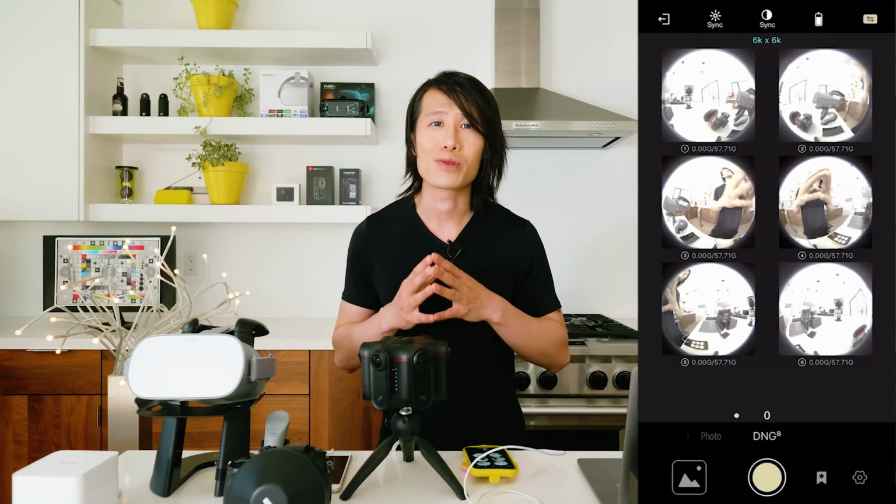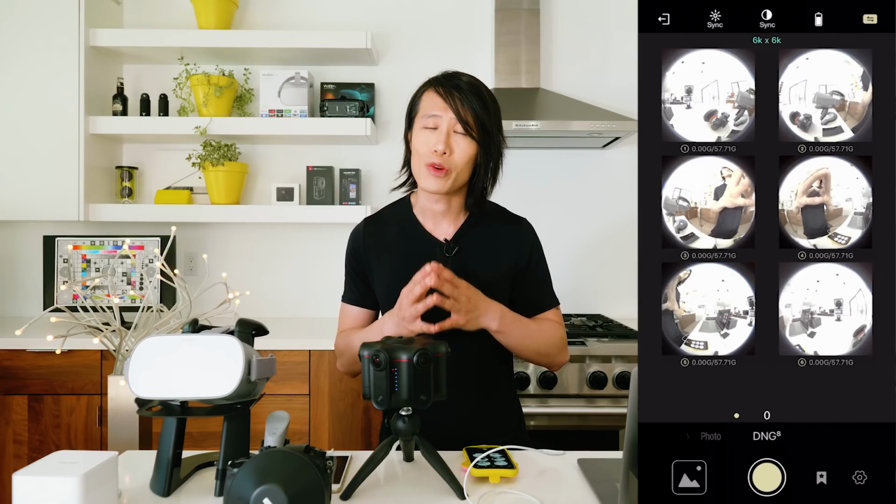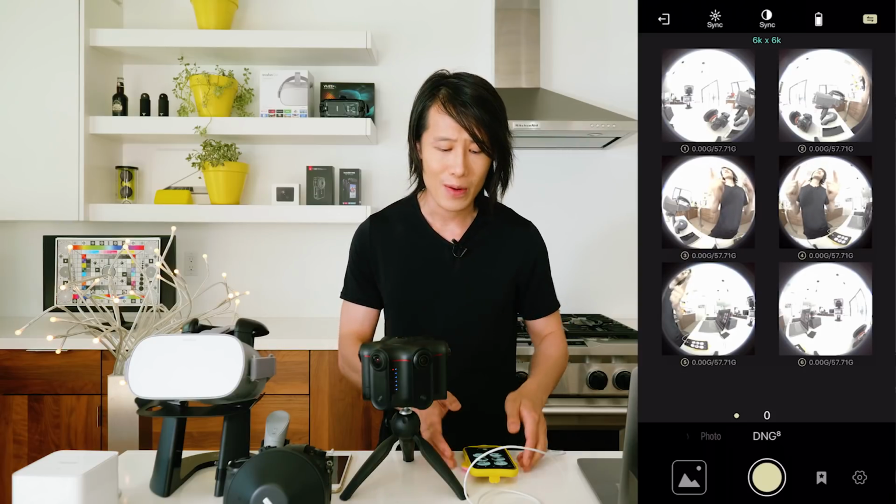So if you like what you see and want to add this workflow into your photography arsenal, both in 2D and 3D 360, here is the tutorial on how. So here is how you shoot DNG RAW with the Kandao Obsidian camera right here.